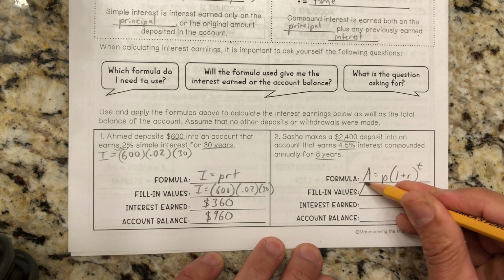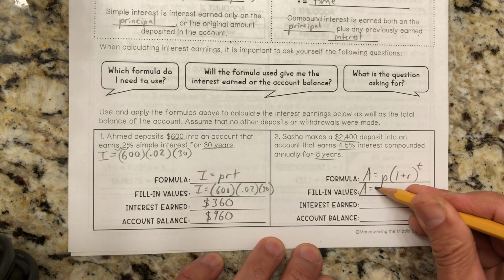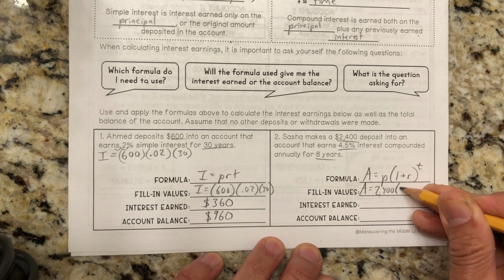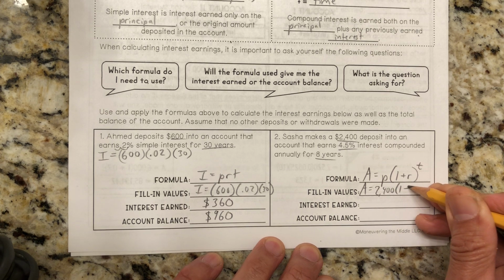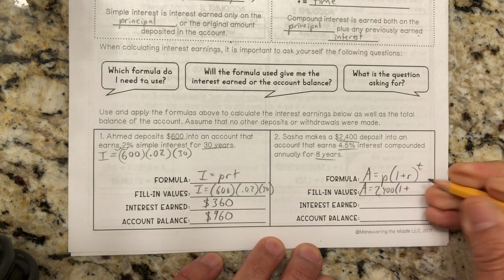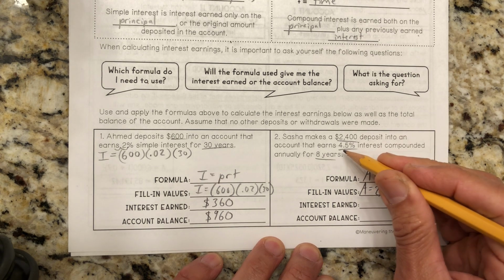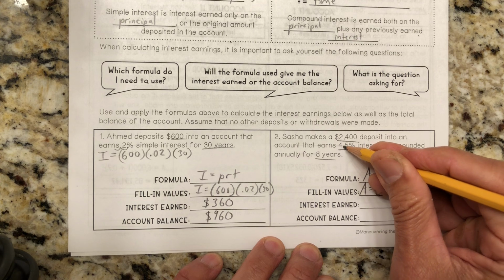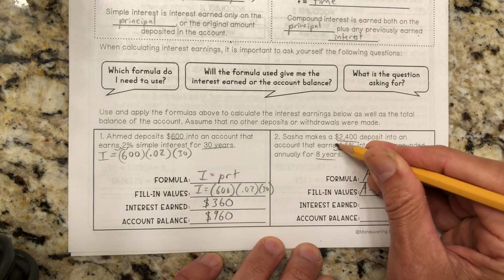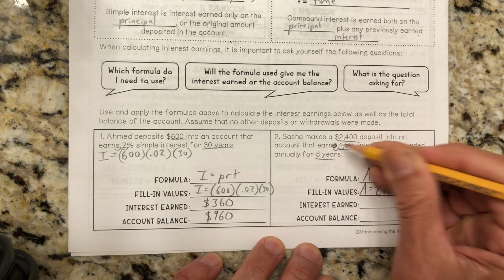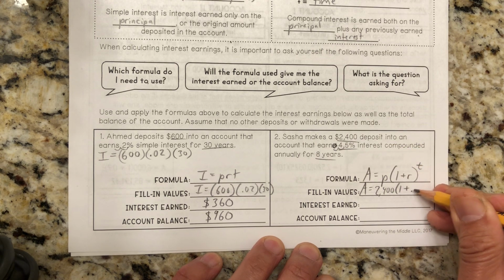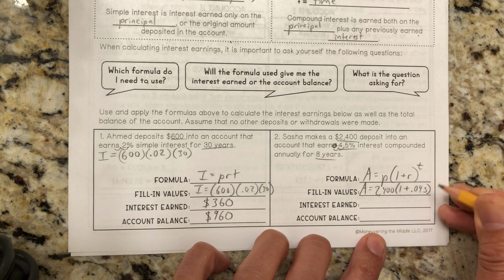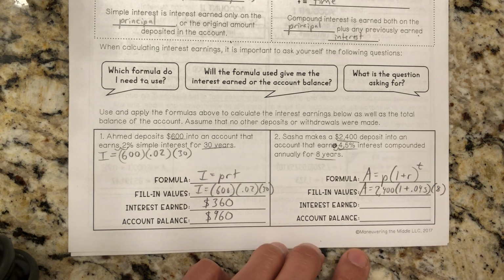Let's fill in our values. A equals, the principal amount was 2,400 times 1 plus the rate, which is 0.045. We're going to move that decimal over 2 spaces to the left. 0.045 times the years, 8 years.